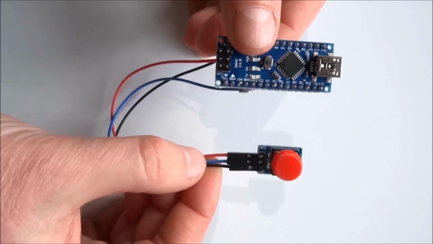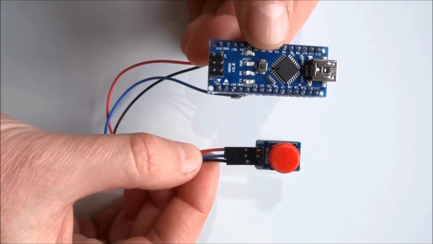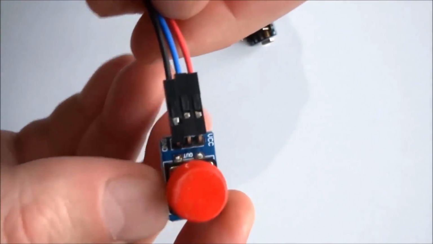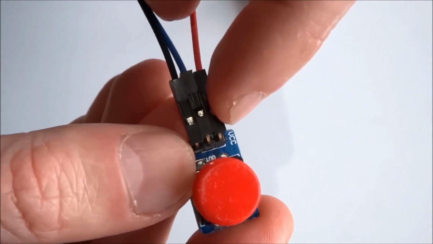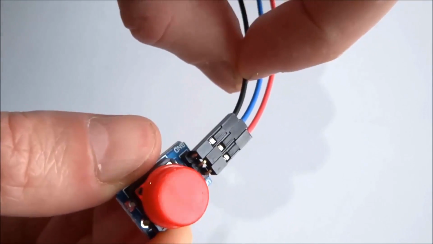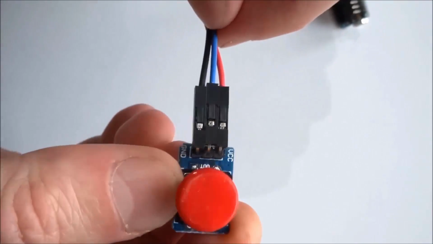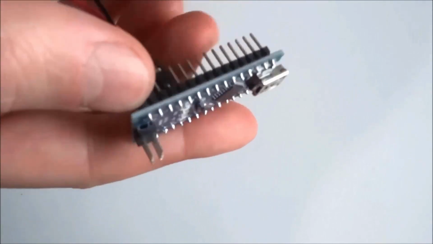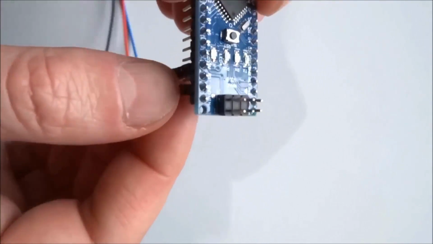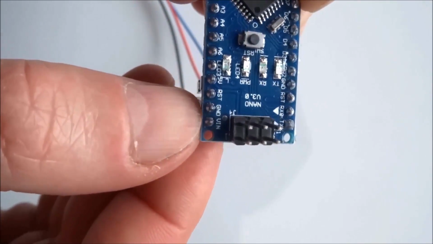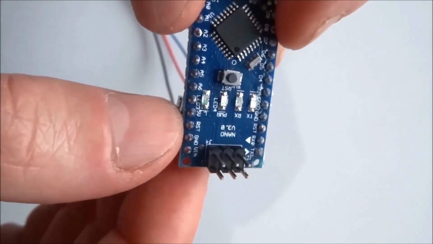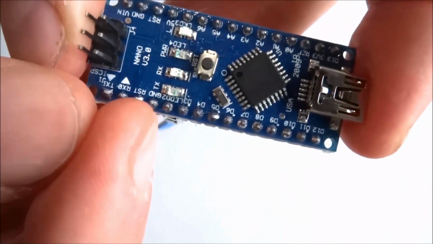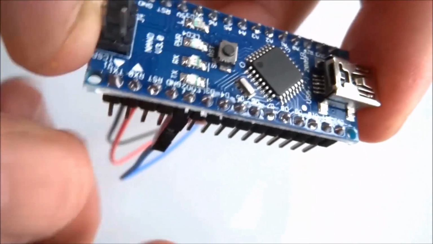For this project, we'll connect a button sensor module to digital pin 2 of Arduino Nano. To connect the button, we'll use a red wire to connect to VCC power, a black wire to connect to ground, and a blue wire to connect to the remaining signal pin. On the Arduino side, we'll connect the black wire to one of the ground pins right here, the red wire to 5 volts, and the blue wire to digital pin 2 of the Arduino Nano.